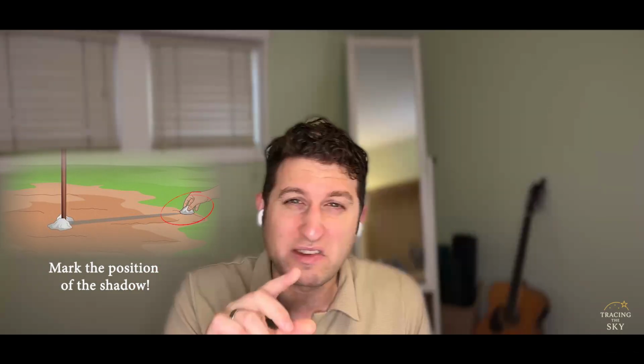And so what you can do is come back every few hours. And I want you to do two important things. First thing is to mark the position of the shadow. You can do this with a stone or with a stick. And if you have some string, a great idea is to tie one end of the string to your pole and the other end to your marker.